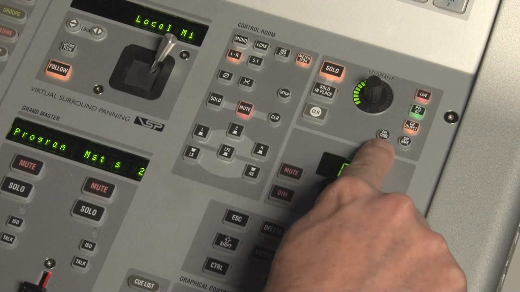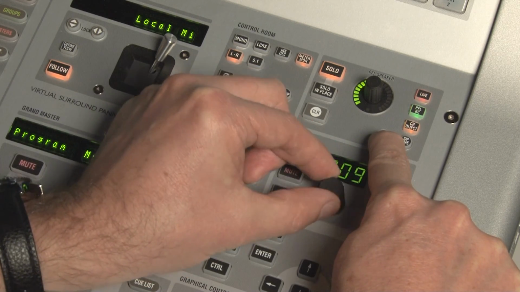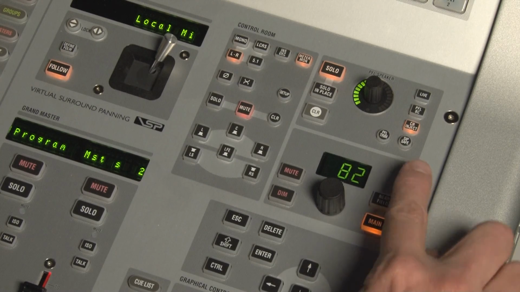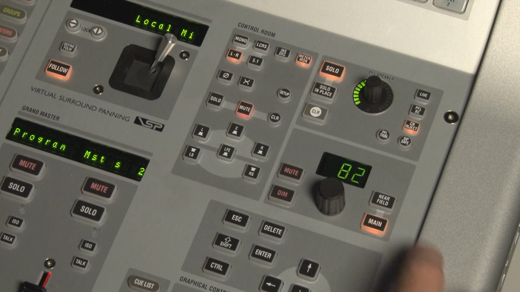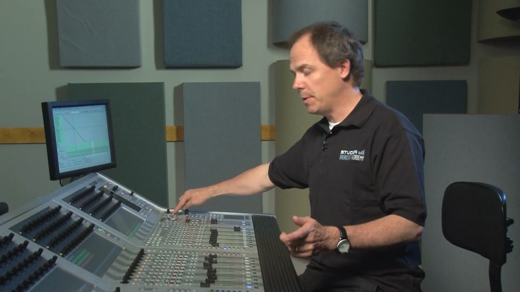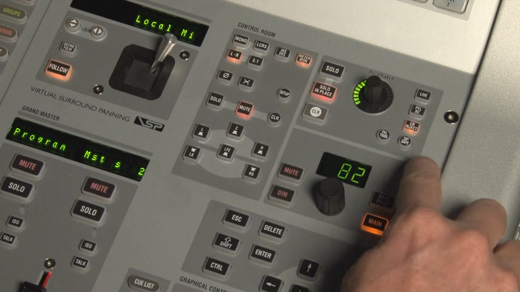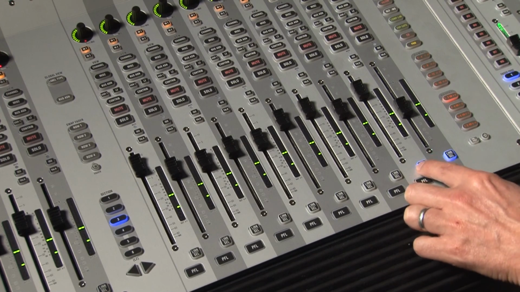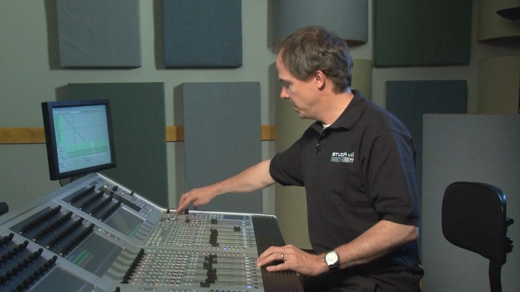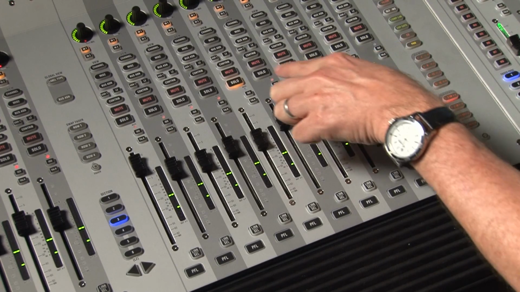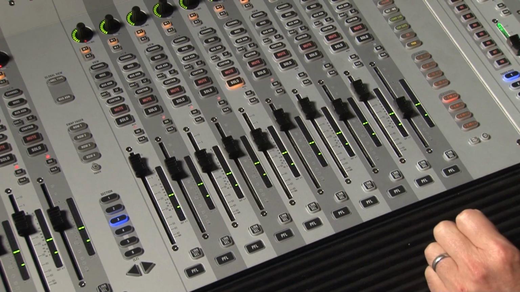You have PFL trim. I hold this down, and again I use the knob here to adjust my PFL trim. We also have a solo in place safe mode. When you're in solo in place, you can safe some of the channels, meaning that they won't mute. This is only in the solo in place mode. So solo in place is highlighted, you hold down solo in place and then select the channels that you want to have safe when you solo, meaning that they won't mute. Then I select solo here, and you can see that this one mutes, but these don't mute. Everything else is muting. So that's solo in place safe.